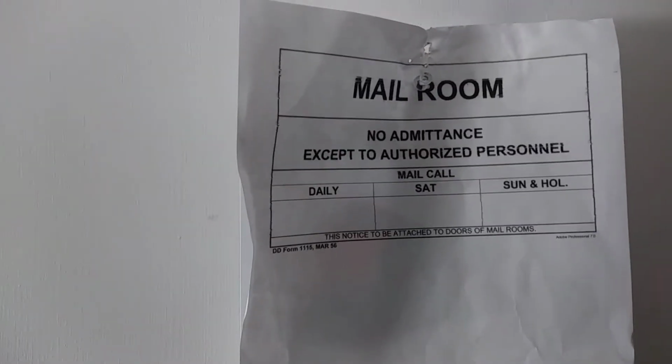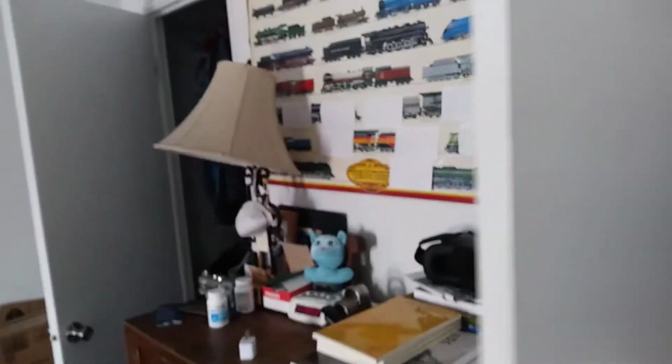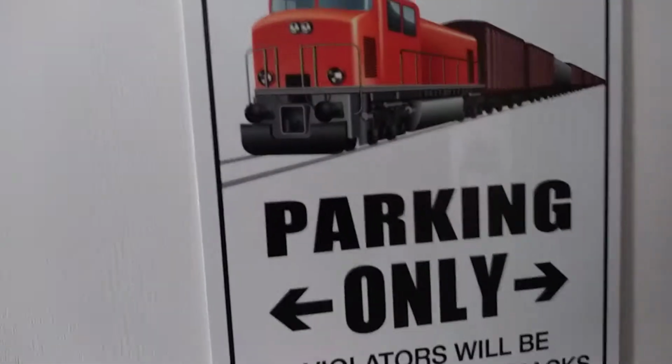Hi, welcome to Char Conductor Mailroom, DoD Mailroom. Train lovers only, parking only. Violators will be strapped to the tracks.